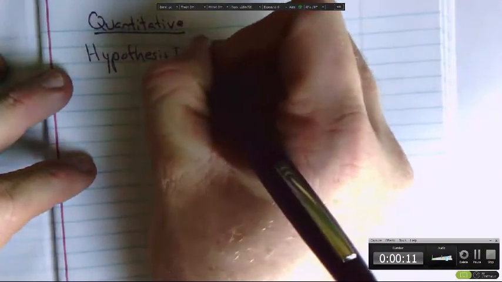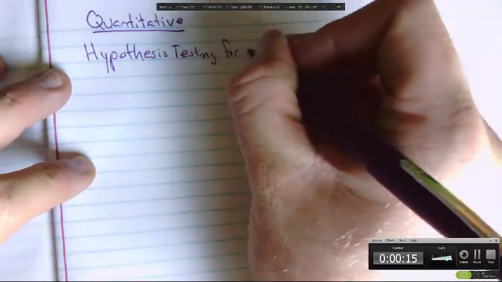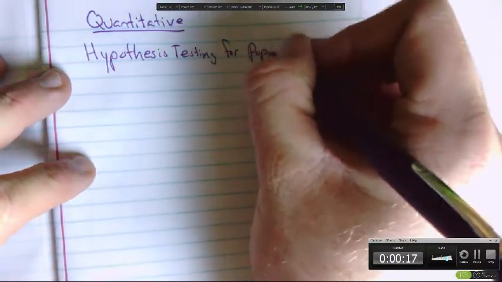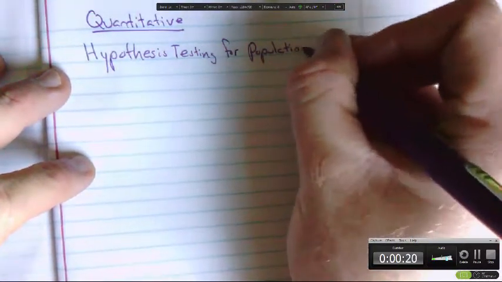Quantitative. Now instead of doing hypothesis testing for proportions, we're doing hypothesis testing for population means.